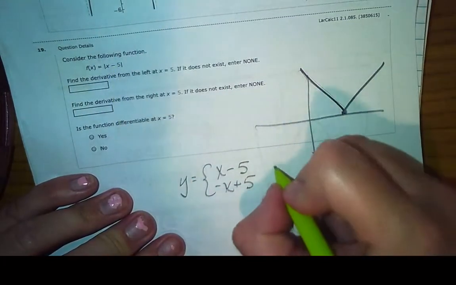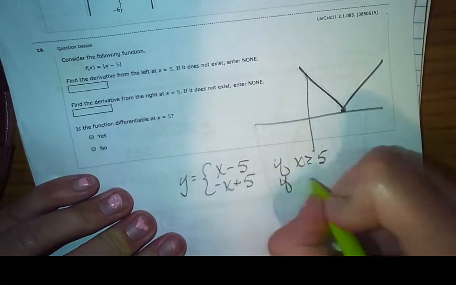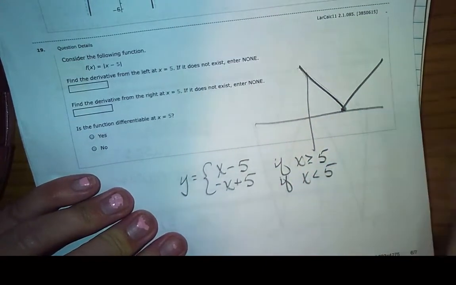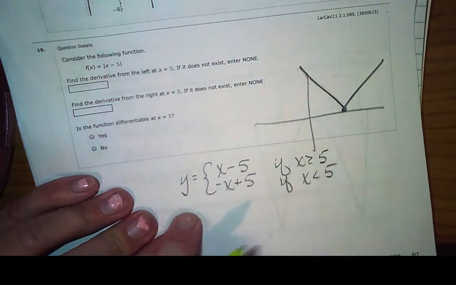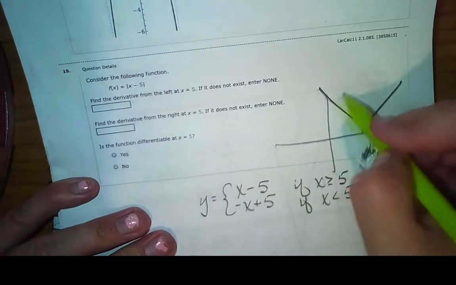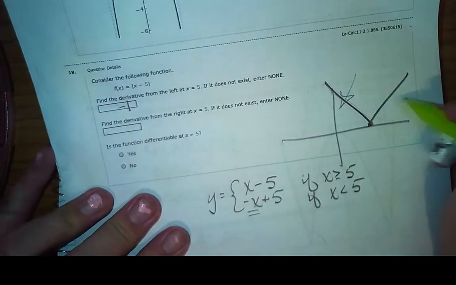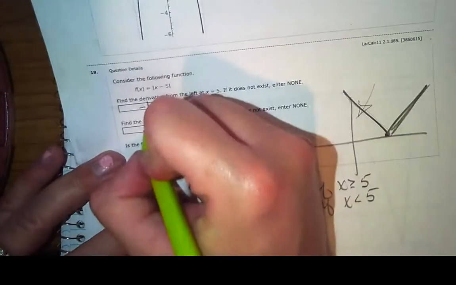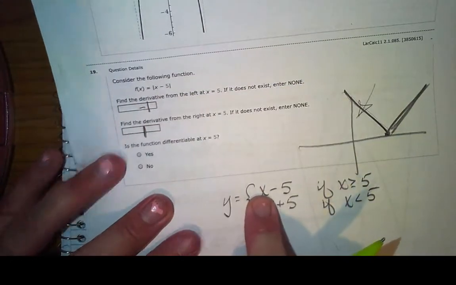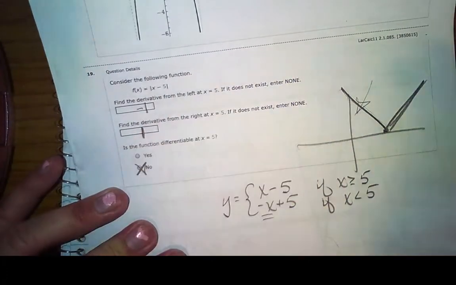So where is it positive? It's positive if x is greater than or equal to 5, and it's negative to the left of 5. So this is another way to write it. Okay, so what is the value of the derivative from the left? So what's your downward derivative? The value of the derivative is -1. Okay, what's the value of the derivative to the right? So what's this one? It's +1 because the derivative of this is 1. Is it differentiable right there? No, because it has a pointy part, so it is not differentiable.